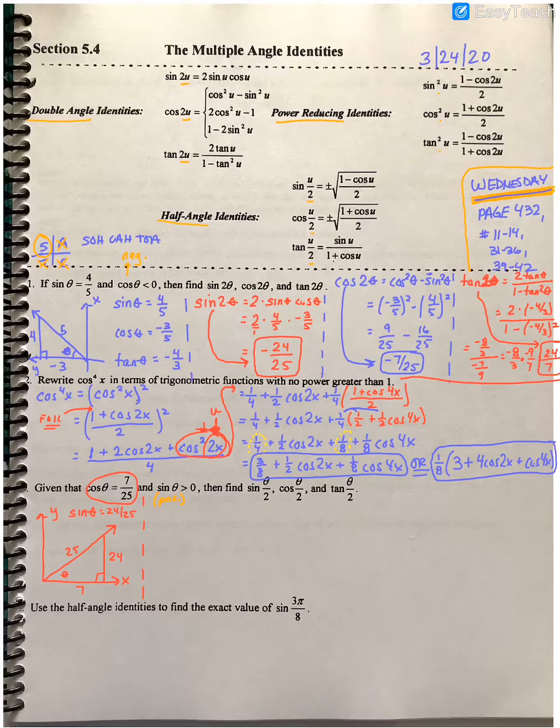So, sine of theta over 2 is what it asks us to find. Sine of theta over 2, we have a definition, which according to the identities up there, is plus or minus the square root of 1 minus cosine theta over 2.